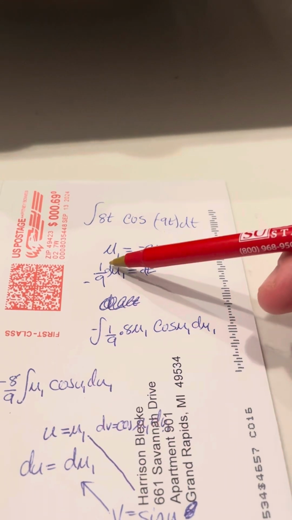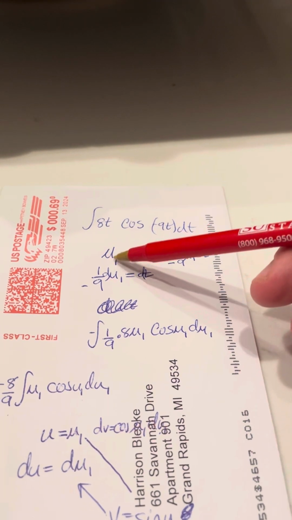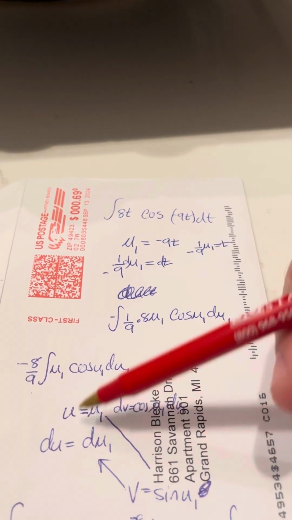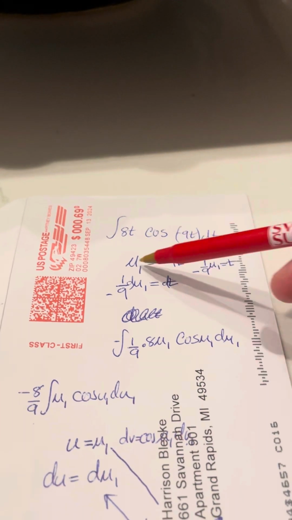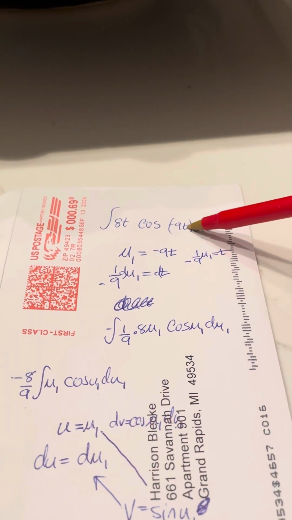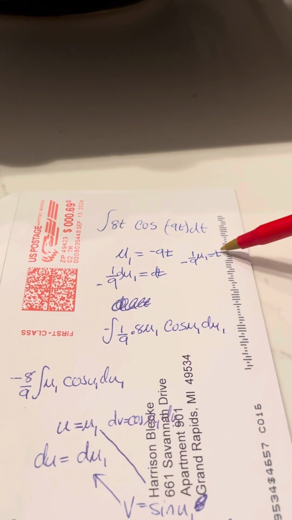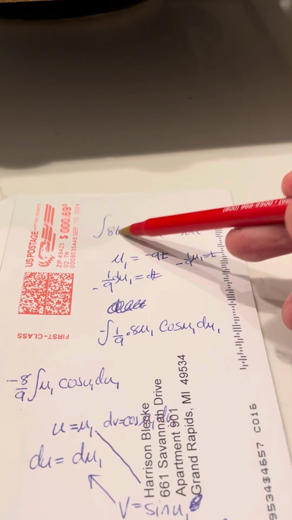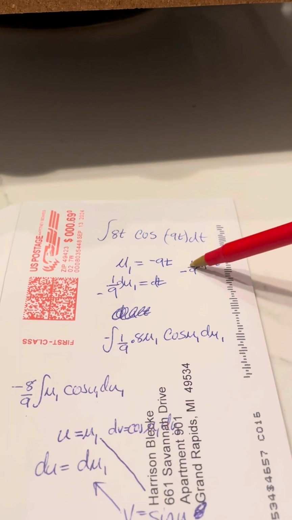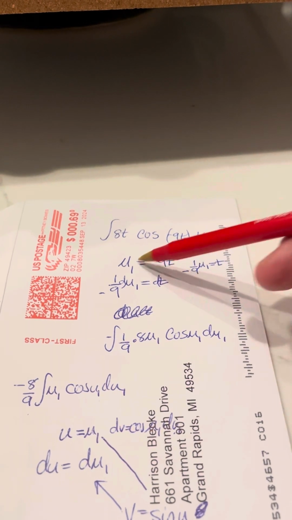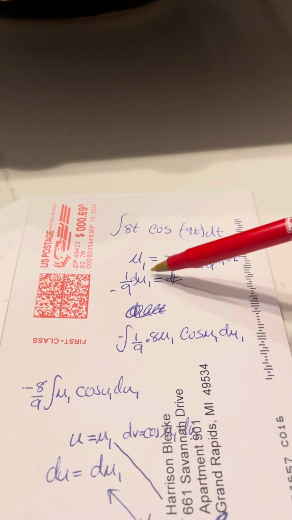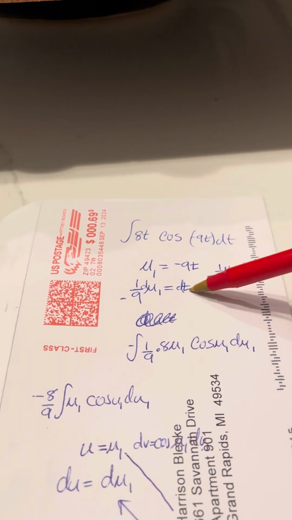I'm going to use this cursive U with a 1 underneath it so that when we do our U and our dv, it doesn't get confused. So I'm going to have this cursive U1 equal to negative 9t. And we are going to solve for t, so t is equal to cursive U1 multiplied by 1 over negative 9. I take the derivatives, and I get negative 1/9 d cursive U1 is equal to dt.